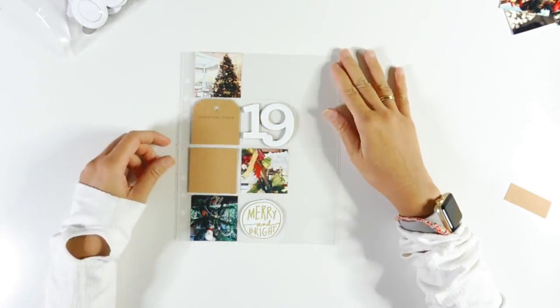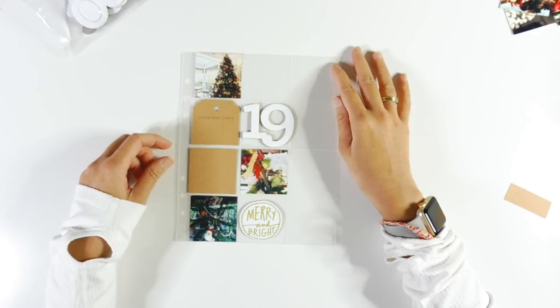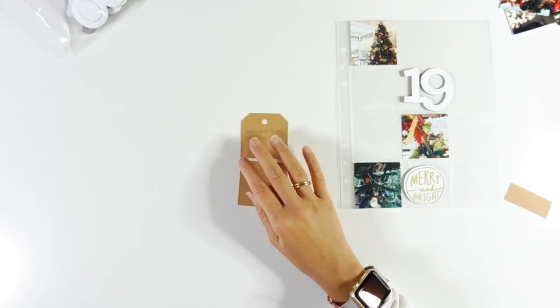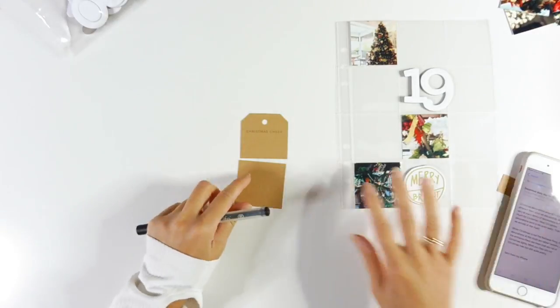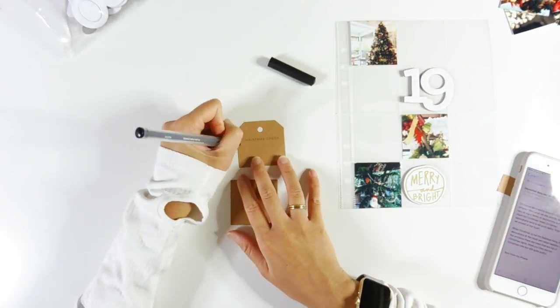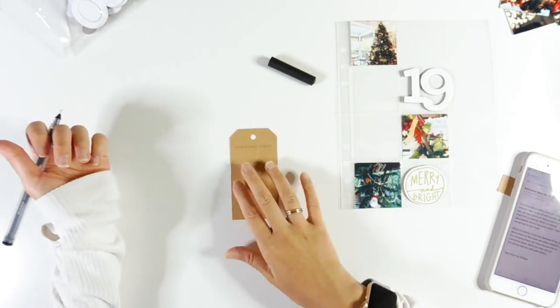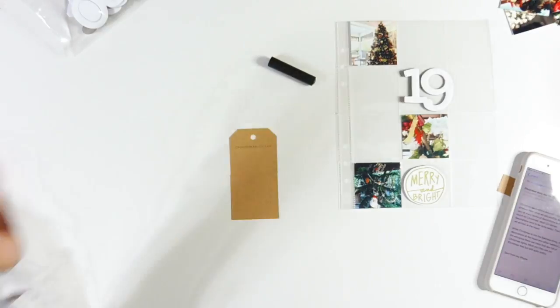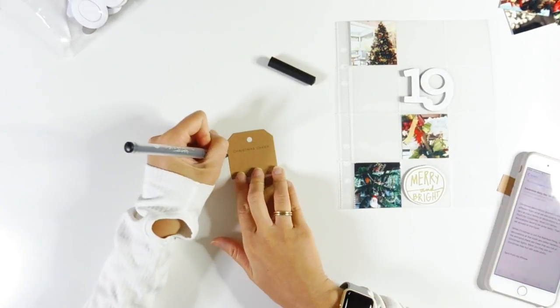And so I am just adding a couple of photos. I printed the photos out into 2x2 sizes. And now I'm using this tag here, which is from the December Daily kit from this year.